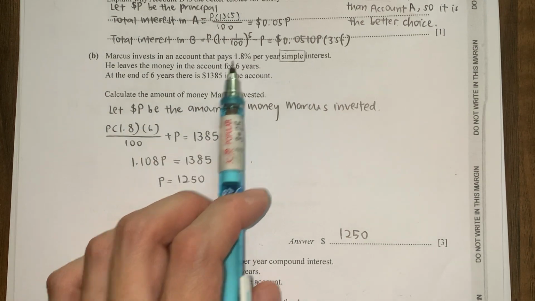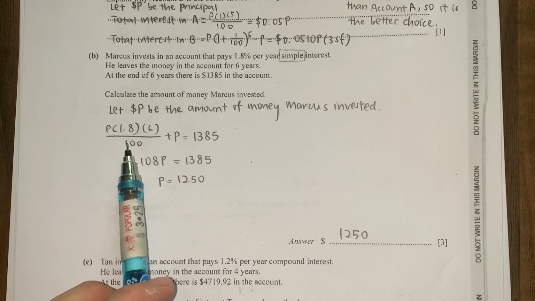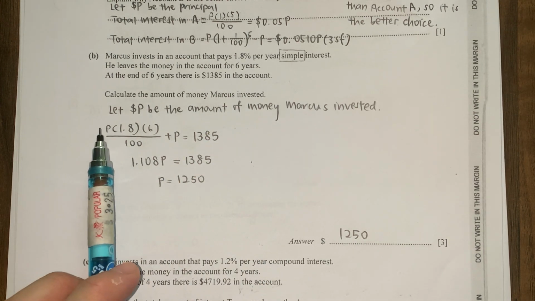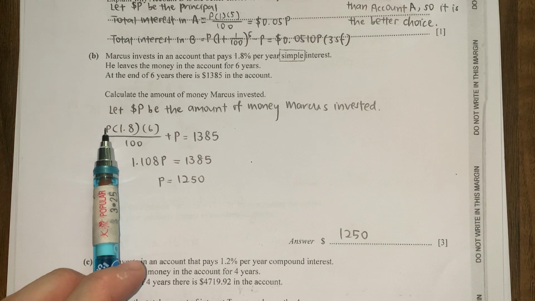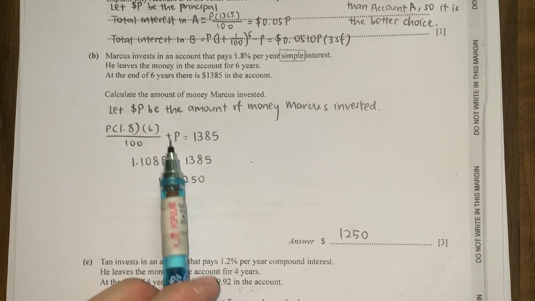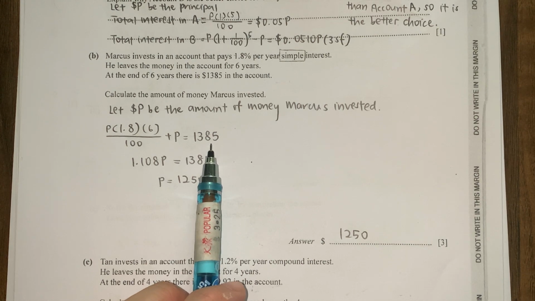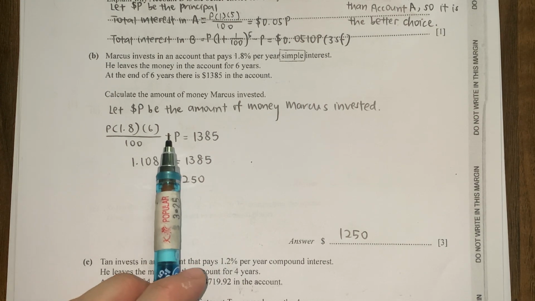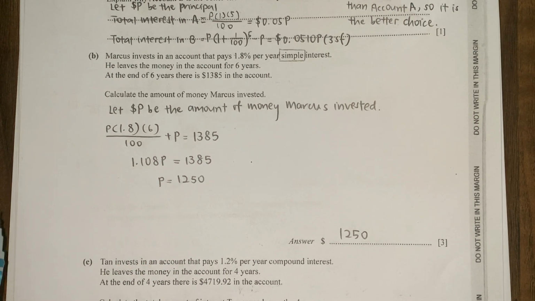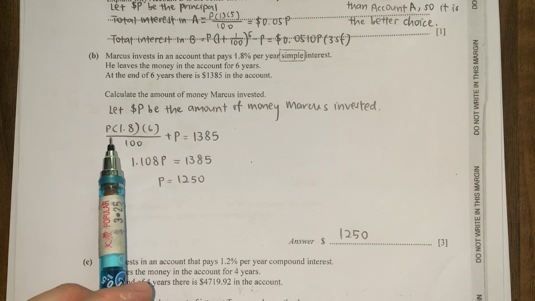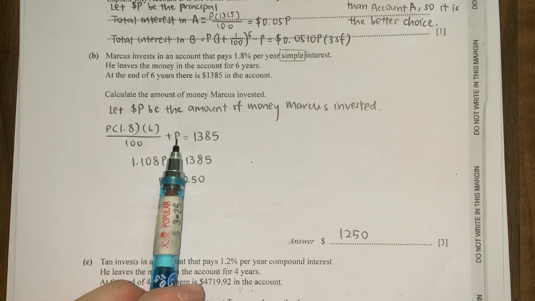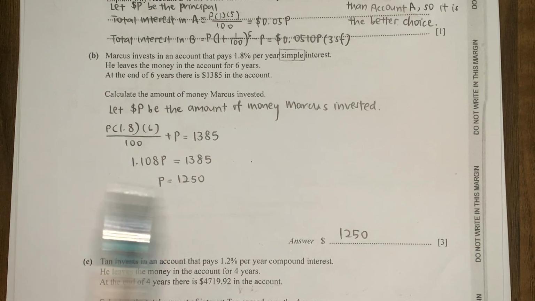So the interest is 1.8, so that's why I have 1.8 over 100, and then 6 years, 6, and then times the p, because p is the starting amount. Okay, so this is the interest, and then I need to plus the starting amount to get the final amount. So it's 1385. So it's the starting plus the interest, and then from there you are solving equation. So what you can do is you can actually press this in the calculator. This is some number, then plus 1, right? So you get this number, you divide over, done.